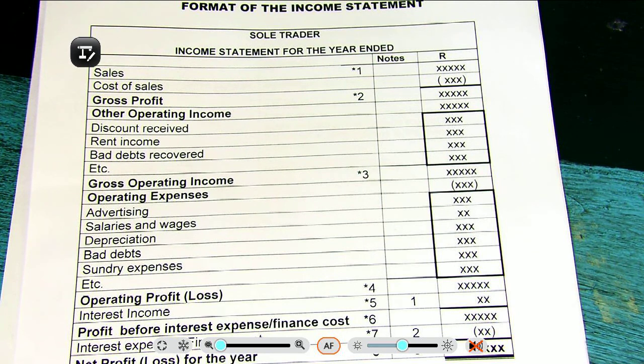Right. Now how do you think I got my gross operating income? We added gross profit and other operating income, and then it will give me this one. So your income statement works down the line with little boxes. Okay, so do we understand now? Yes.